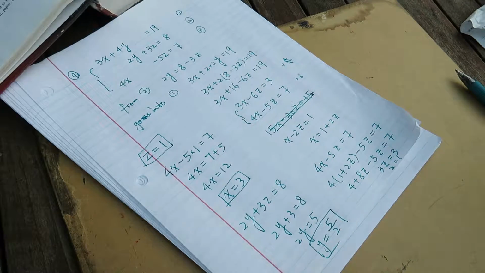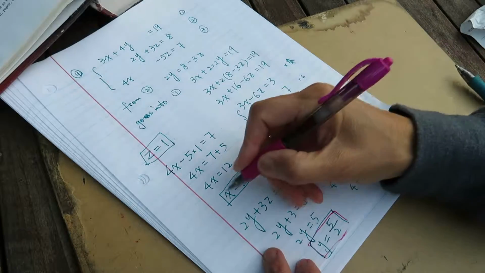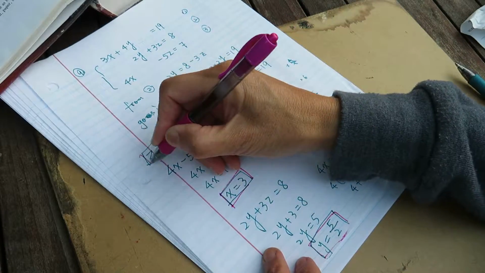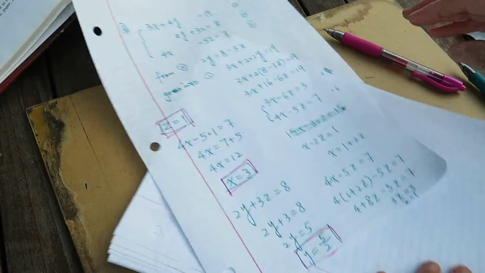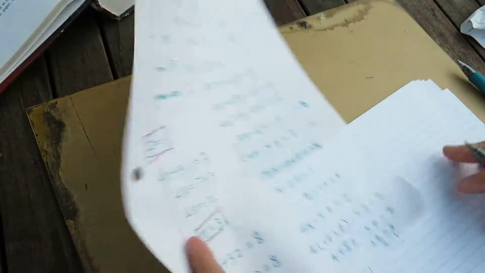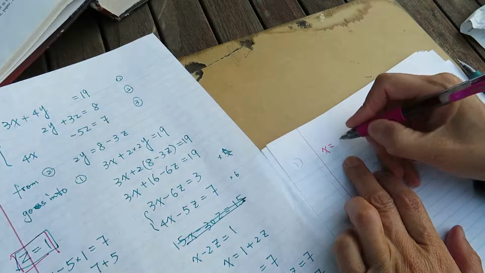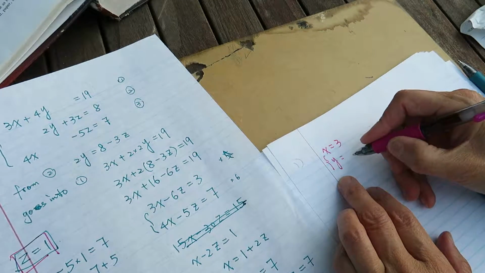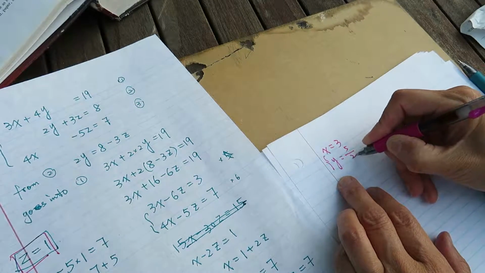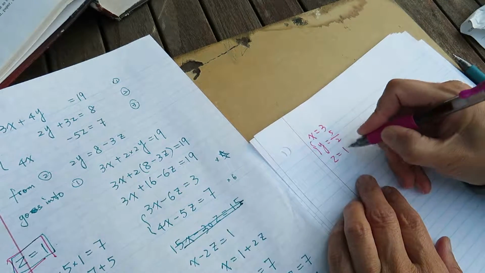Now we write it down here. So finally, x equal 3, y equal 5 over 2, and z equal 1.